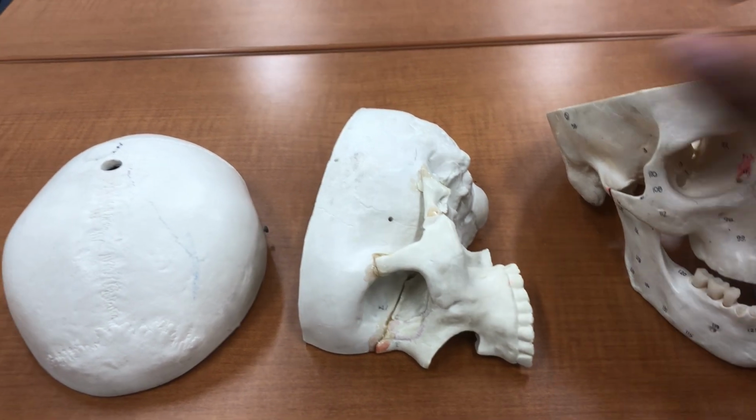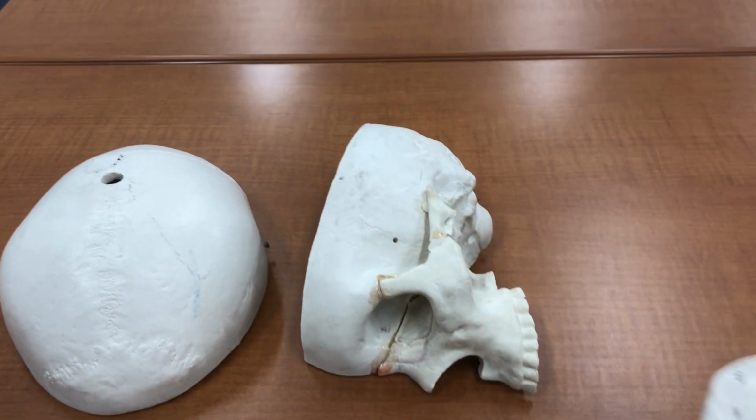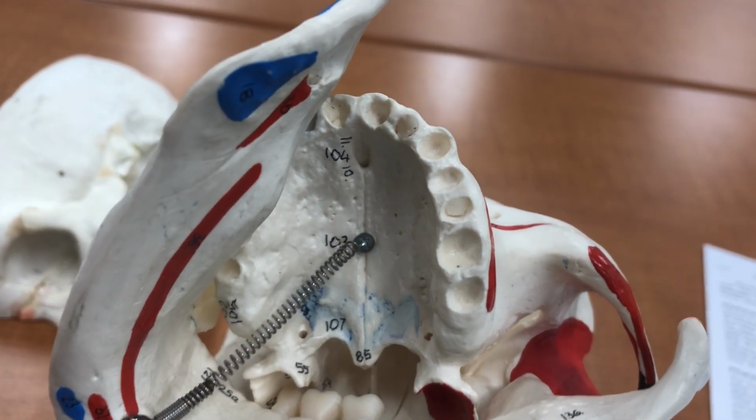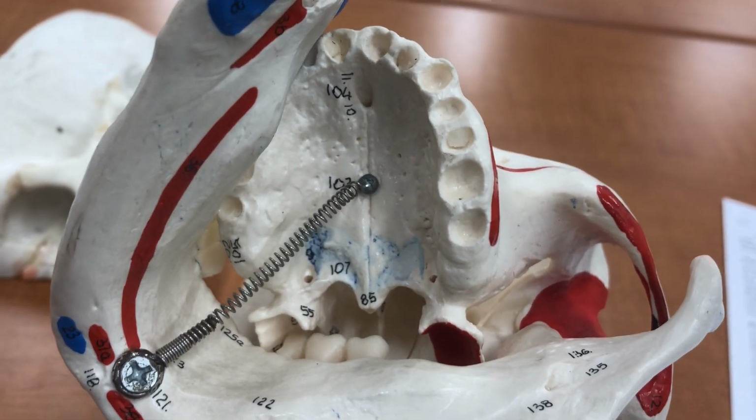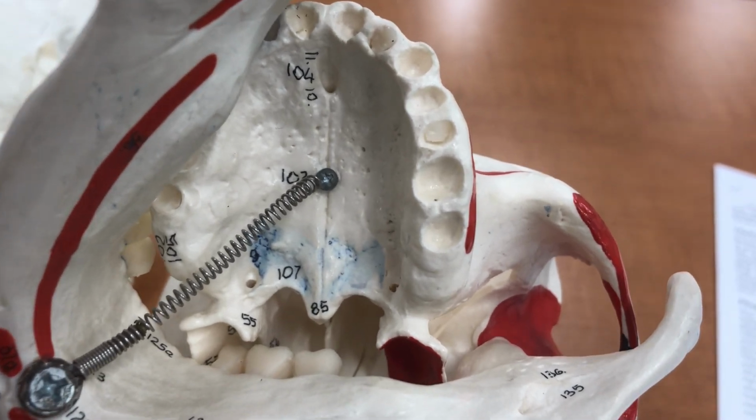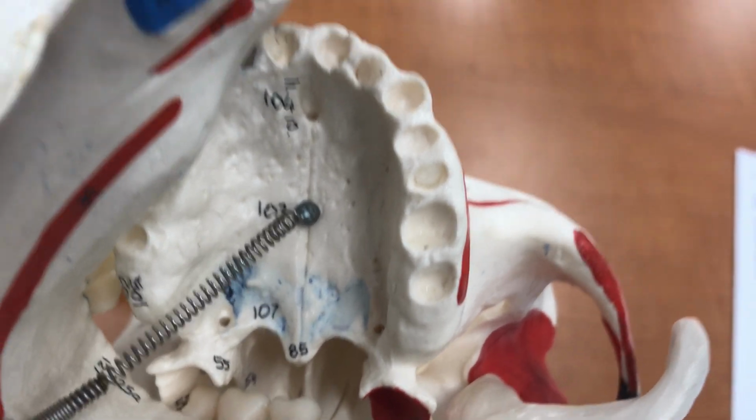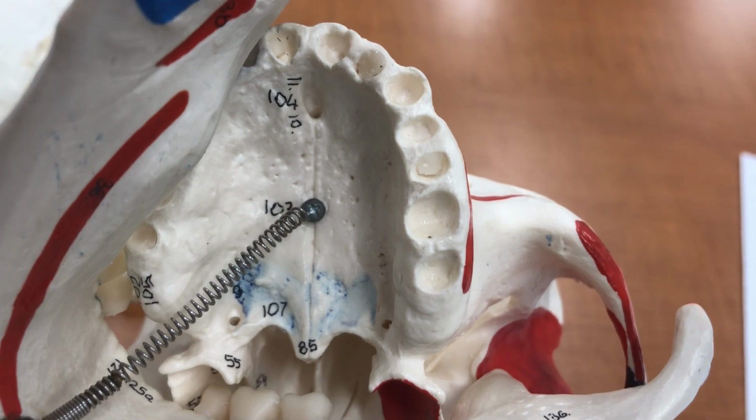Oh, that's right, soft palate and hard palate before we leave. So right here, number 107 and parallel, that blue marking there, that's your soft palate, palatine bones.